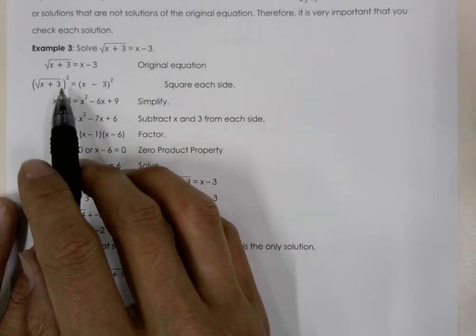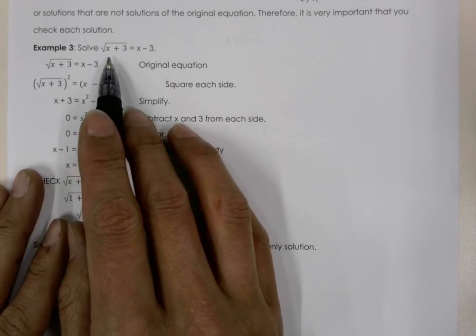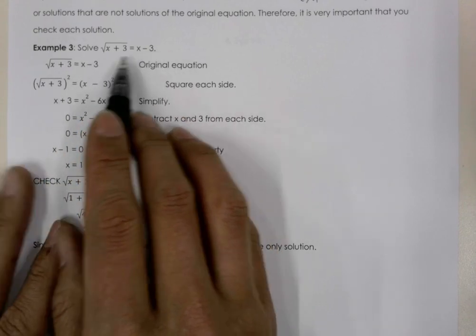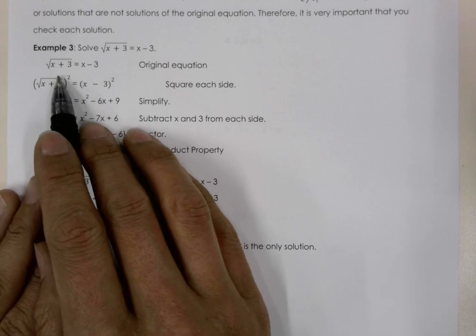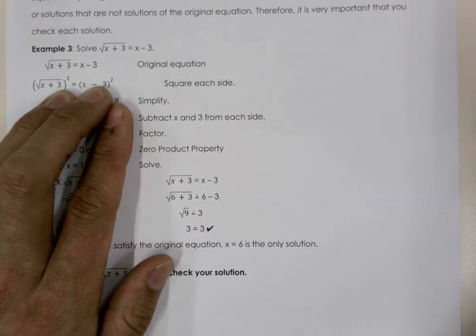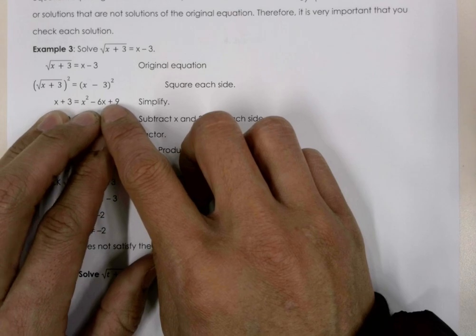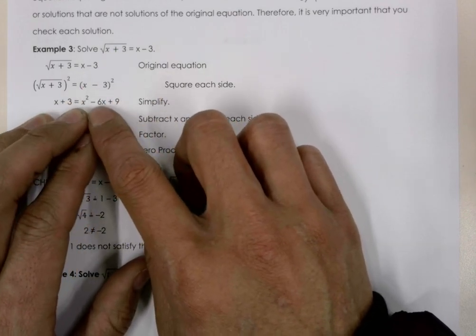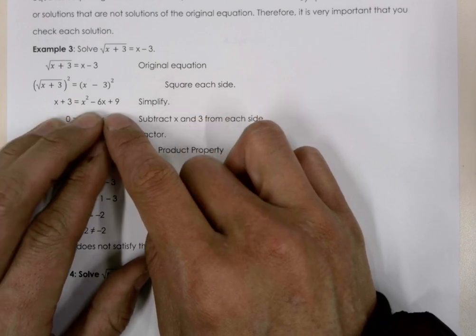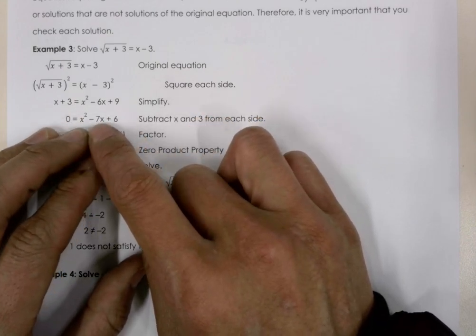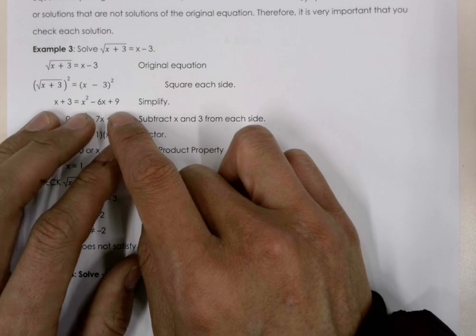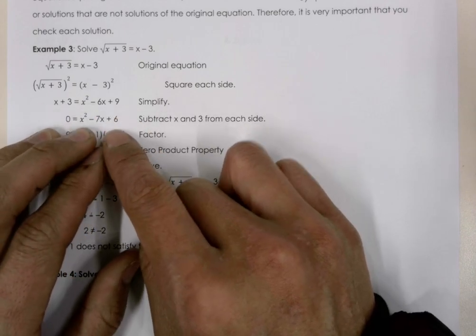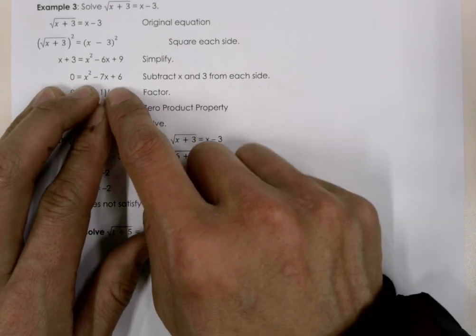So let's see an example of this. We have the square root of x plus 3 is equal to x minus 3, the original equation. How do we solve? We square both sides of the equal sign. That gives us x plus 3 on the left side. On the right side, we use FOIL, and we get x squared minus 6x plus 9.